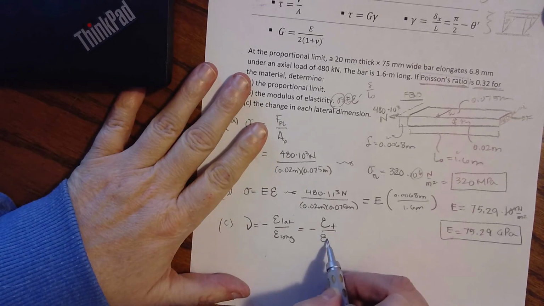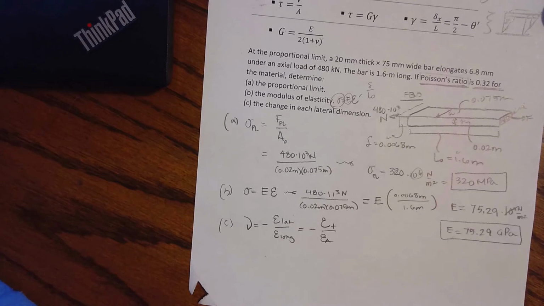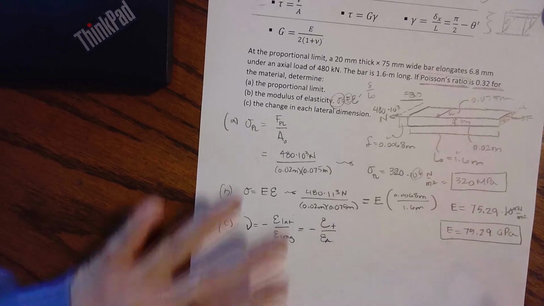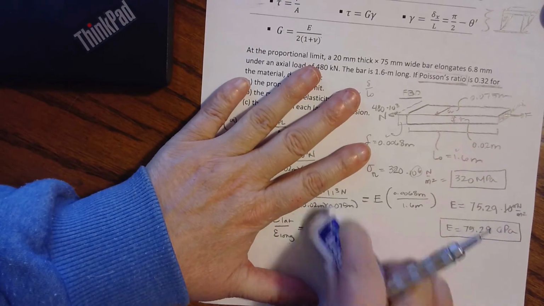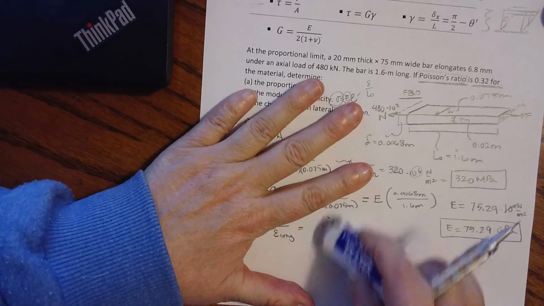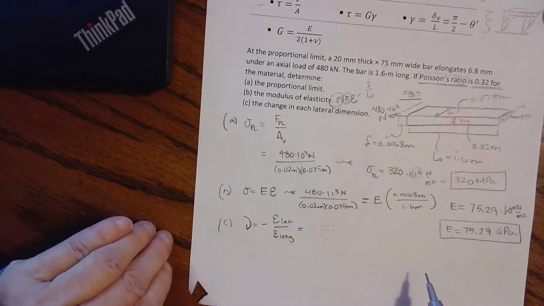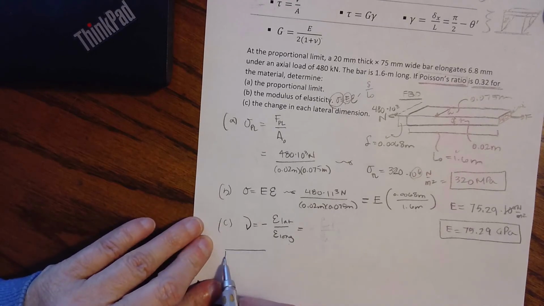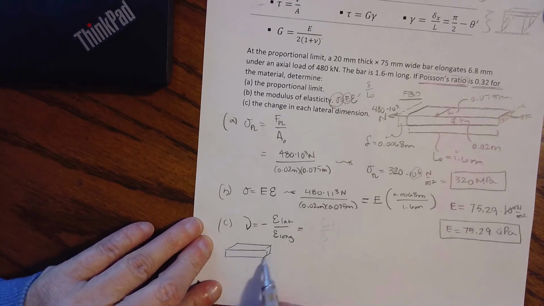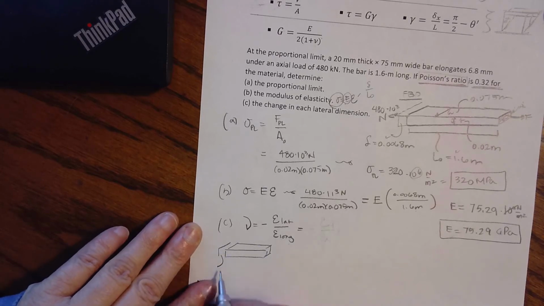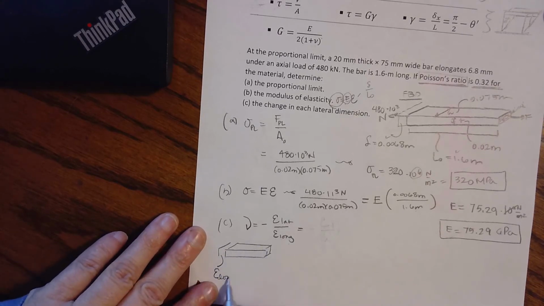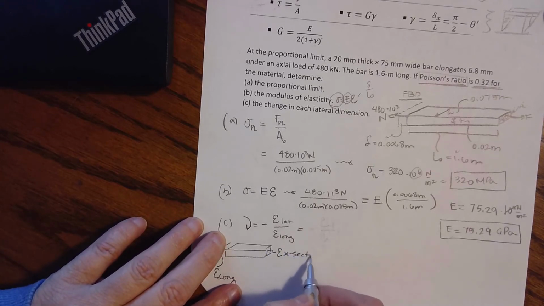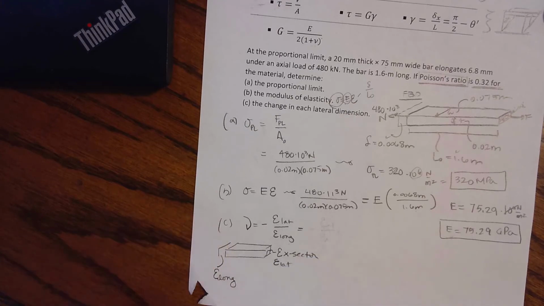And strain axial. Okay, so when I look at this, I don't really like that one. I like to say lateral and longitudinal because I always think of longitudinal being along the long axis and lateral being on the cross section. Okay, so if I have this like so, then I have that strain, which is the longitudinal, and then I'm going to have the strain of the cross section, and that's my lateral strain.